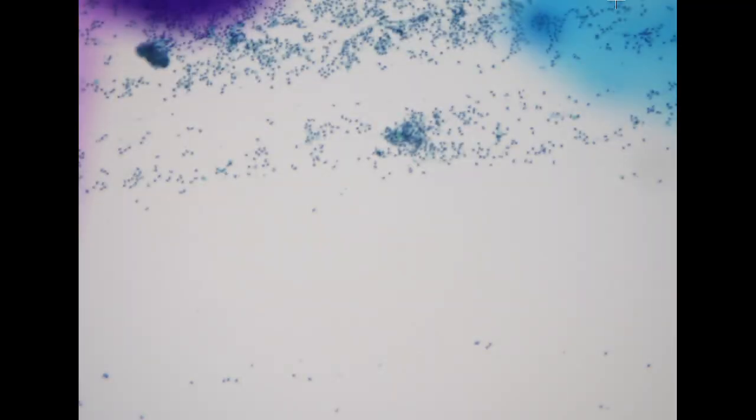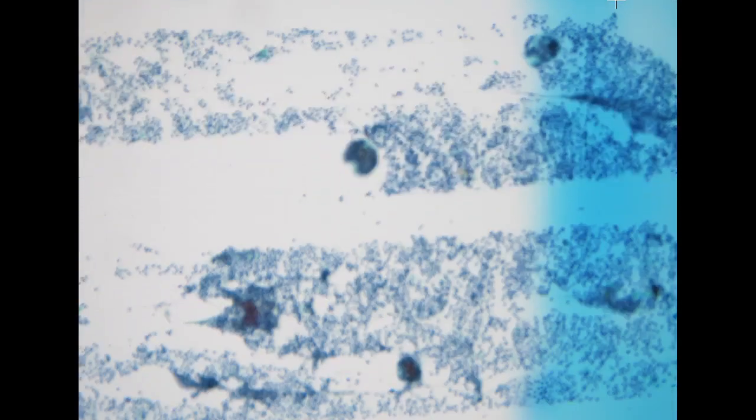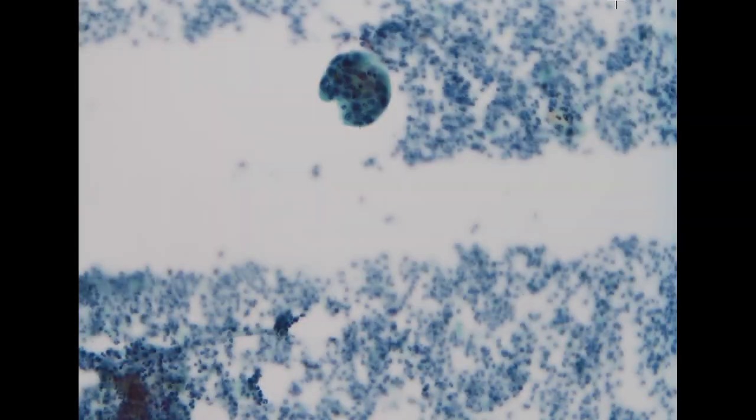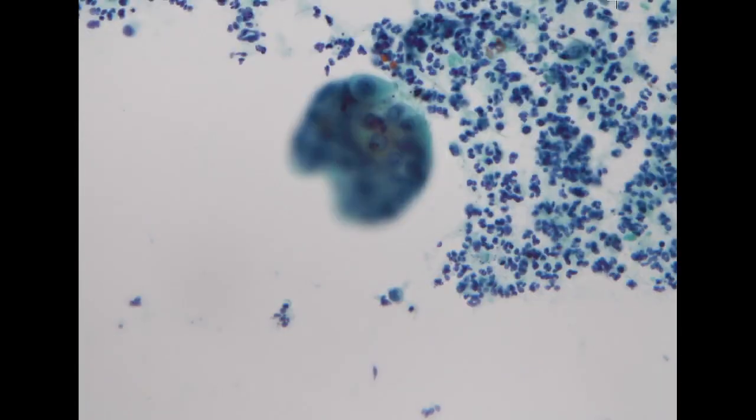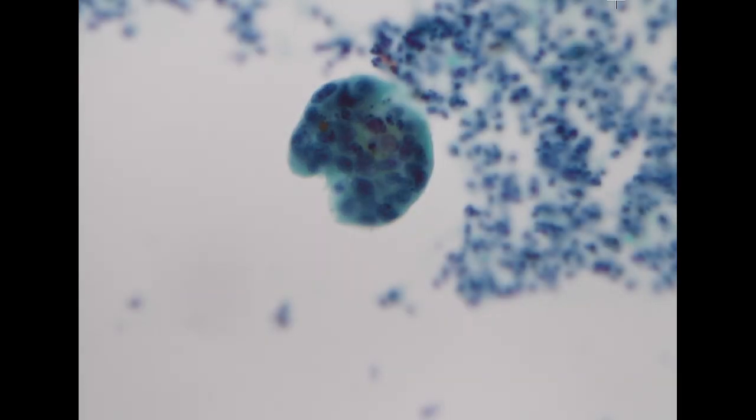So the next specimen has a past history of lung cancer. And this is the pleural effusion specimen. Again, this cancer we are very familiar with. It's easy to detect because it almost always forms a tight cluster with high-grade nuclear atypia. So this is positive for adenocarcinoma.